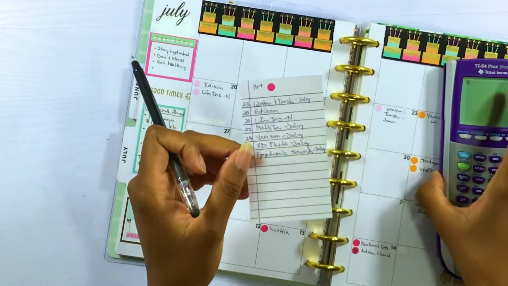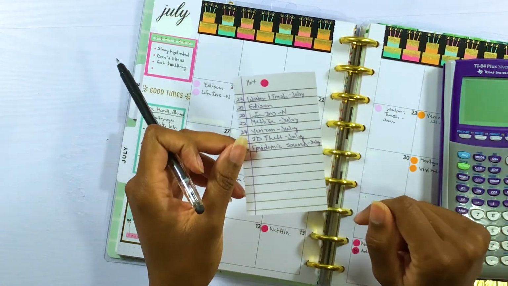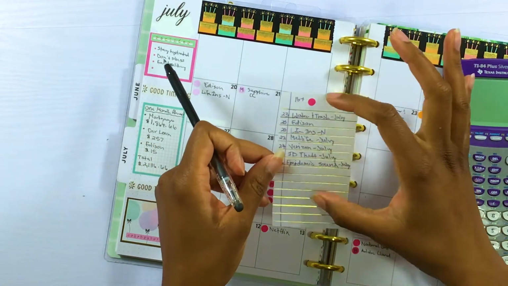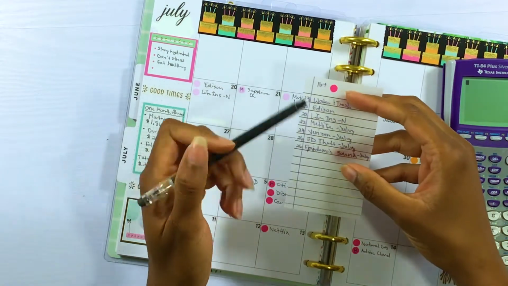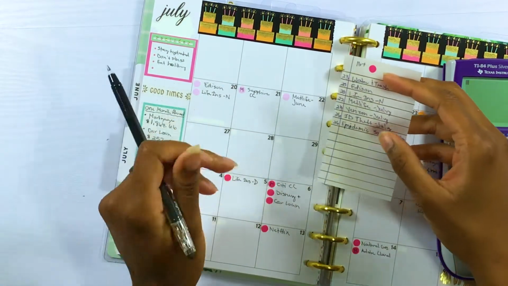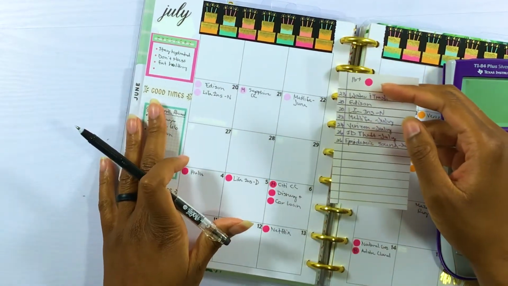So if anyone didn't see my July budget setup, that's what this list is. It's a list of bills that we're going to pay in our July budget. Okay, so what did I say?